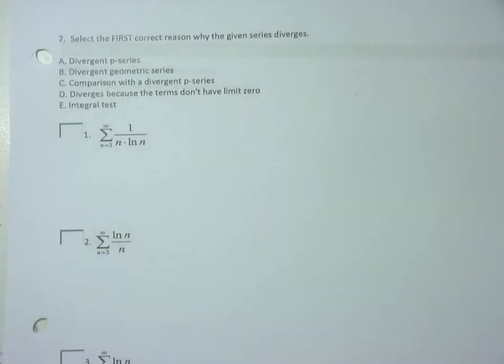You're given that the series diverges, so you don't actually have to test anything. The question is, which is the first test? They got them in order. Is it a divergent p-series? If it fails that, then go down to divergent geometric series. If it fails that, compare with the divergent p-series. If it fails that, maybe the terms don't have a limit of 0. If it doesn't have that, maybe the rest of them are all wrong, but you could have integrated it, and then you would use the integral test. That would have been your answer.